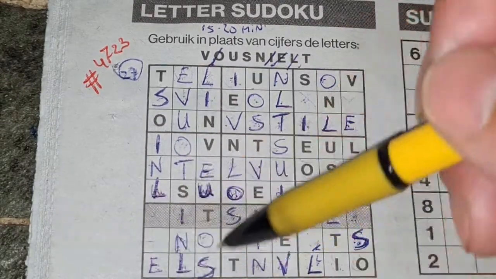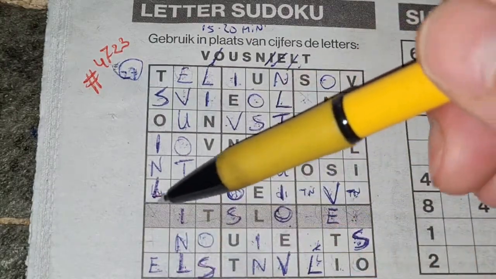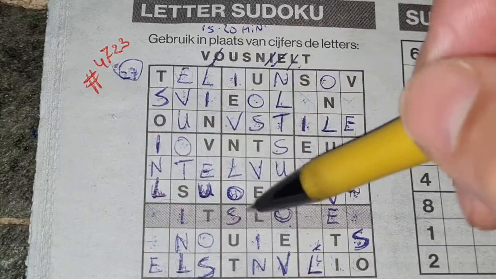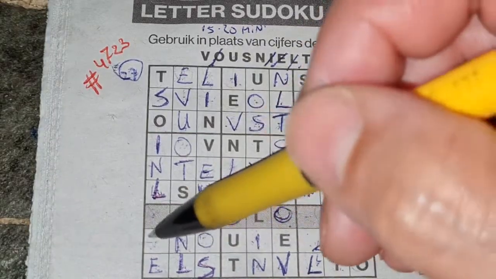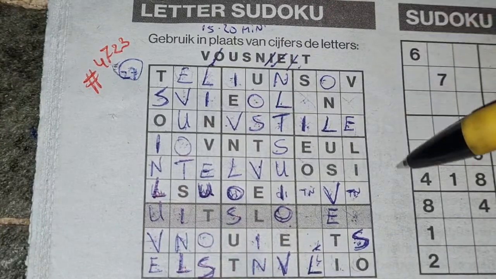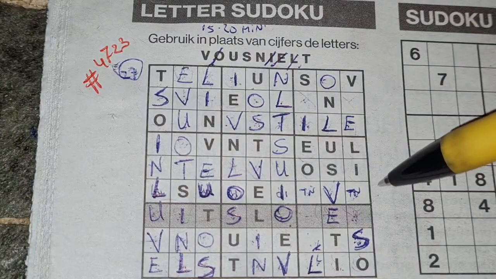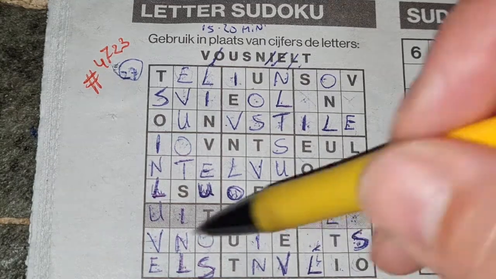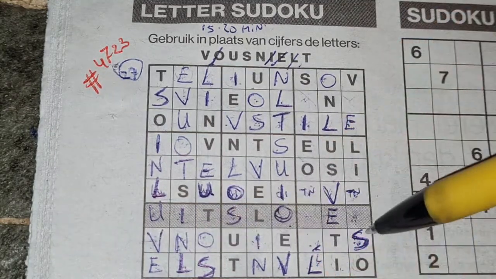Two missing letters now in this big square for letters. U and the V are missing. U and the V. We have a U in this row. No U there. U should be here and a V goes there. Then one box left in this row for the letter.